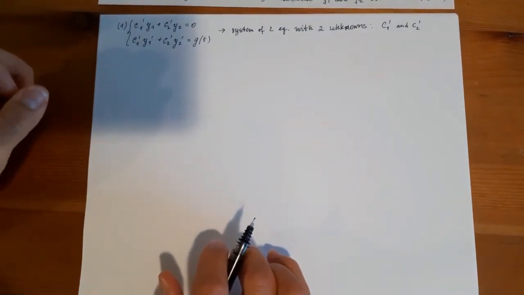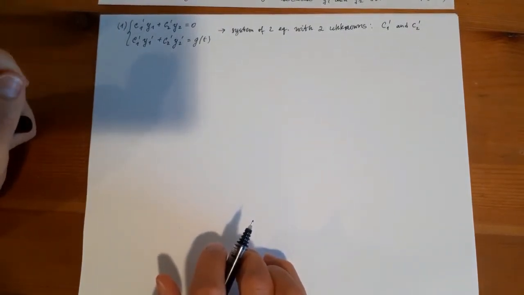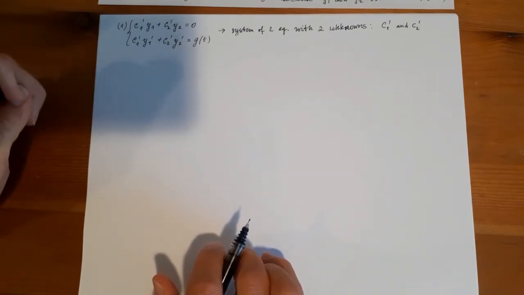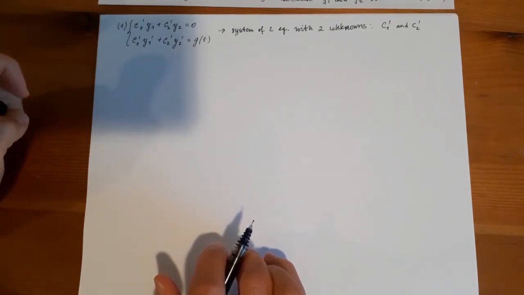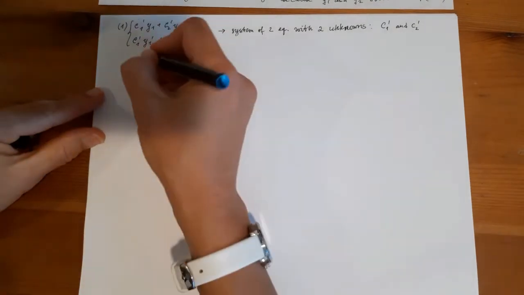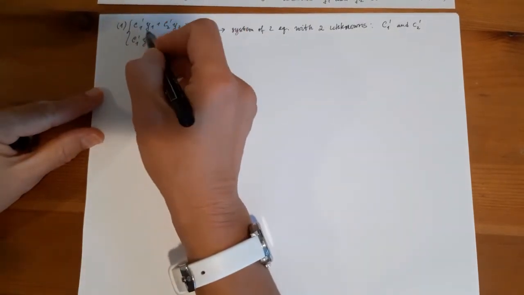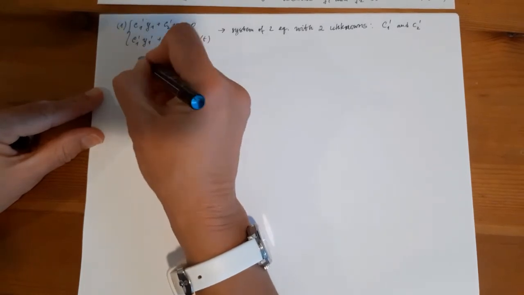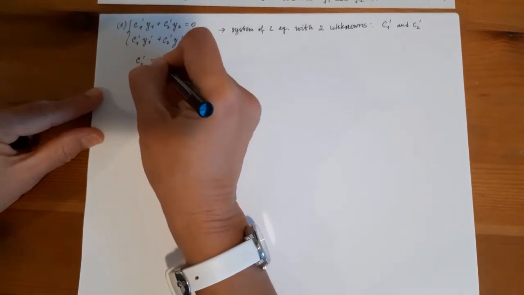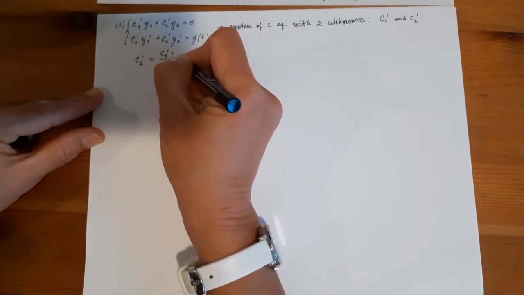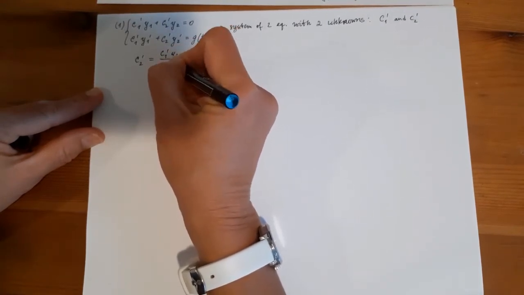Well, let's do it once. Again, normally, guys, we're not going to use any formulas when we do solution, but we just can solve it once to show how the formula is going to look. So what I'm going to do, for example, is express C2 from this first equation. So C2 prime equals minus C1 prime multiplied by y1 divided by y2.